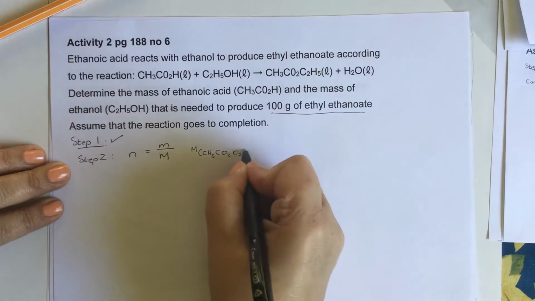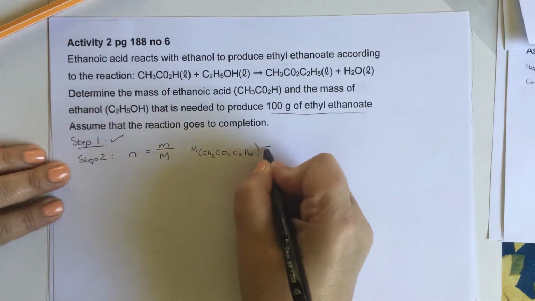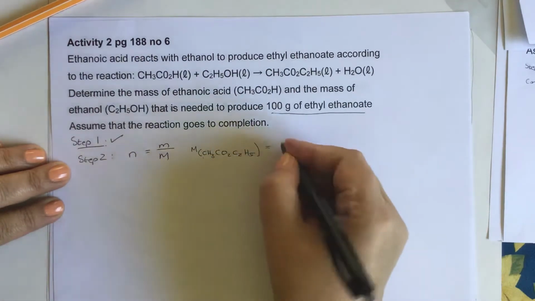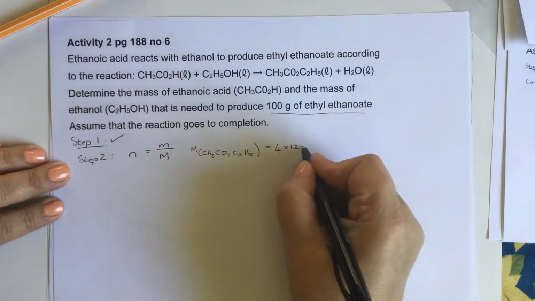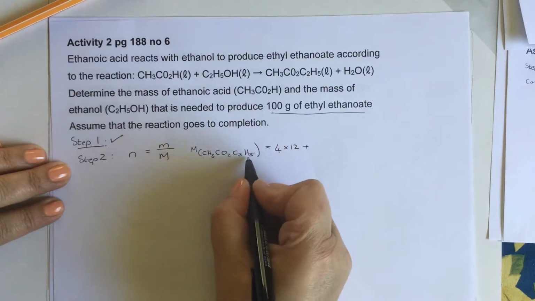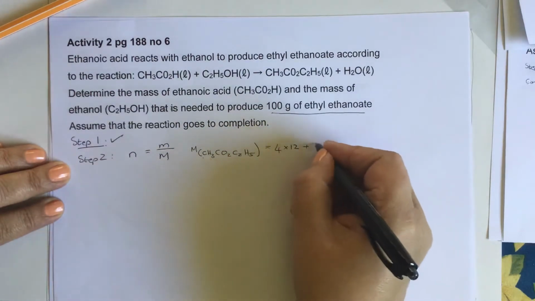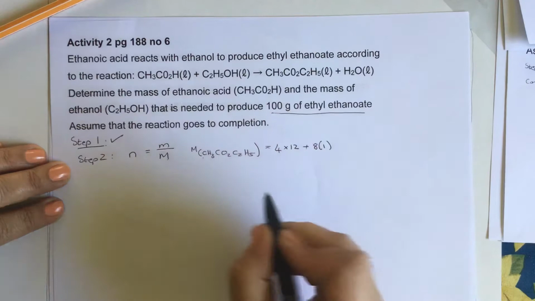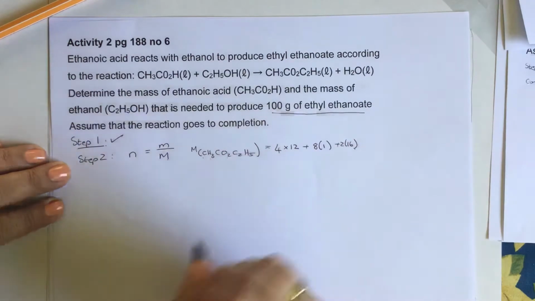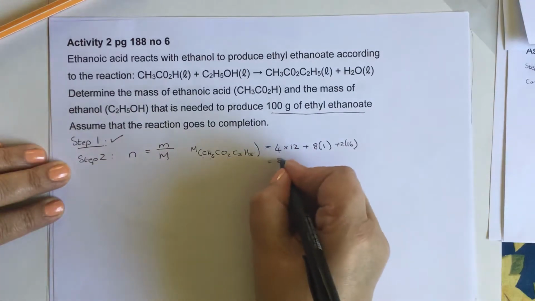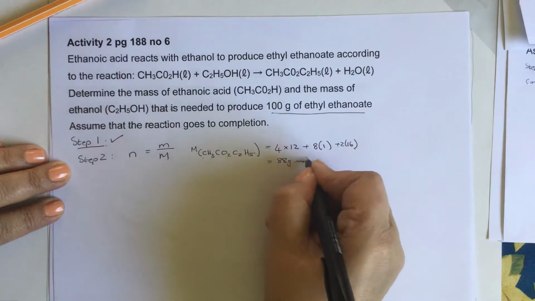CH3CO2C2H5. So there's 1, 2, 3, 4 carbons, and 4 carbons each has a mass of 12. There's 8 hydrogens, and hydrogen has a mass of 1, and 2 oxygens, which has a mass of 16. So that gets me to 88 grams per mole.